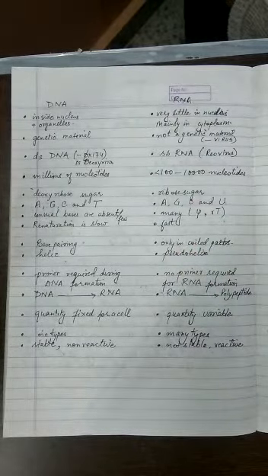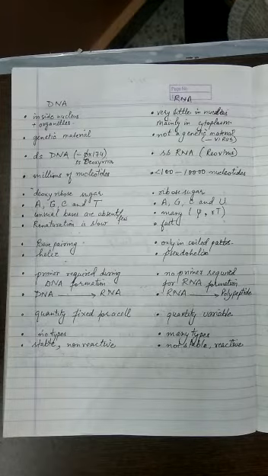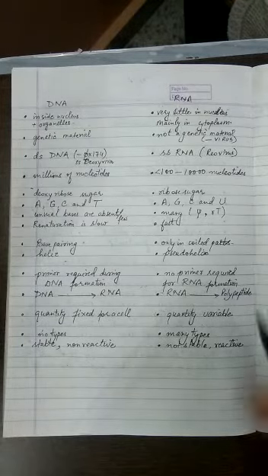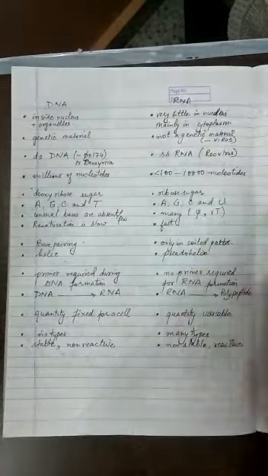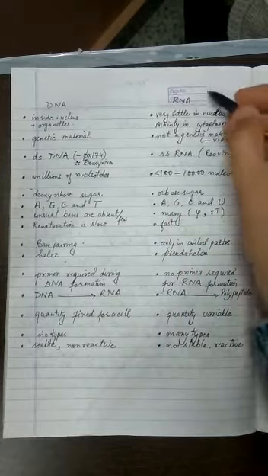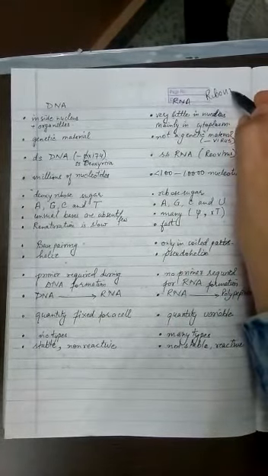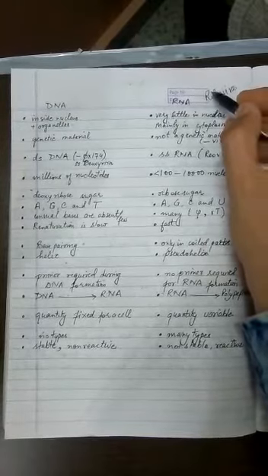I'm repeating again, DNA is genetic material, it's a rule. But there are exceptional organisms, that means some viruses, where RNA also acts like a genetic material. Otherwise, in maximum organisms, RNA is not the genetic material, and such viruses which carry RNA as genetic material are called ribovira or riboviruses.